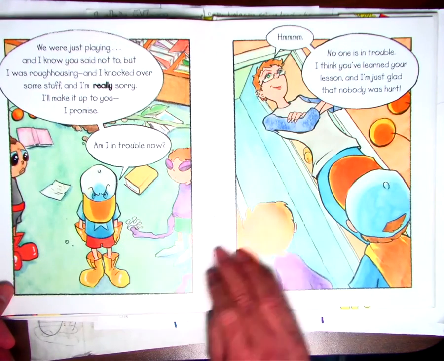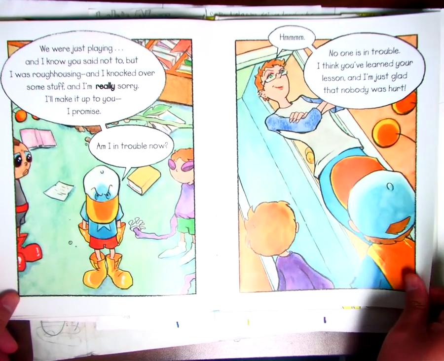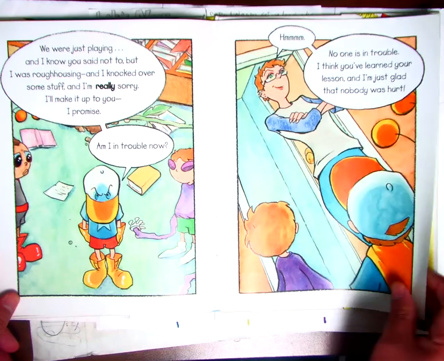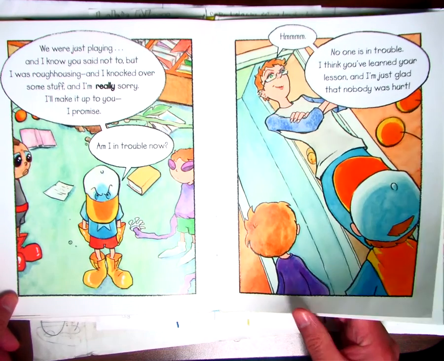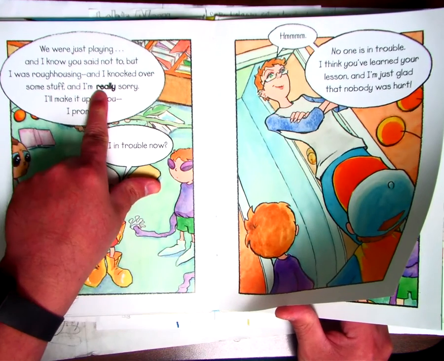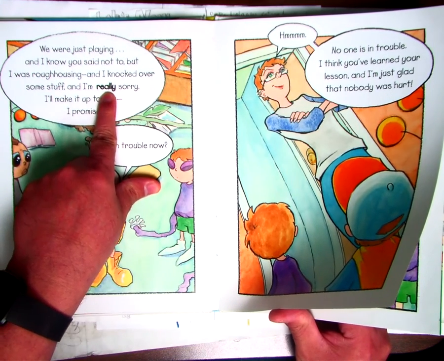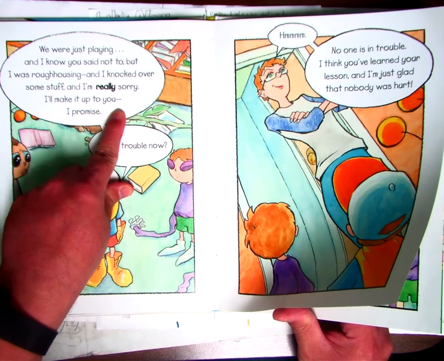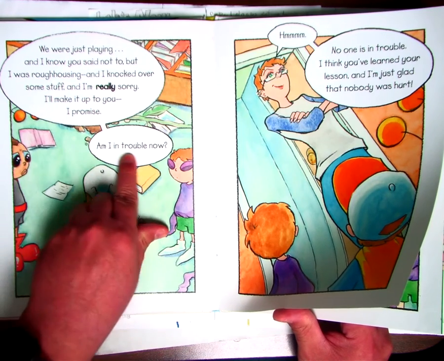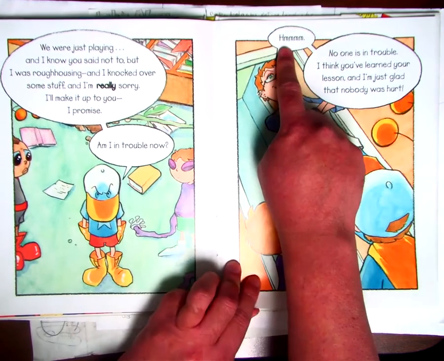We were just playing, and I know you said not to, but I was roughhousing, and I knocked over some stuff, and I'm really sorry. Notice how really is in bold letters. I'll make it up to you, I promise. Am I in trouble now?